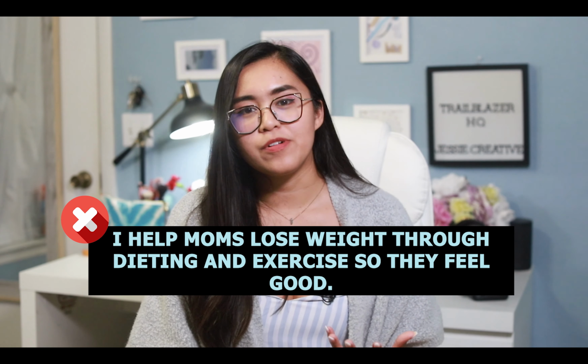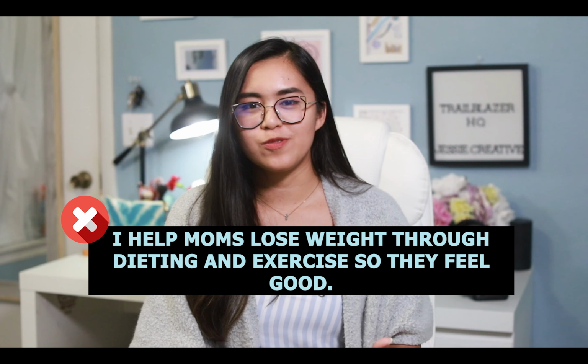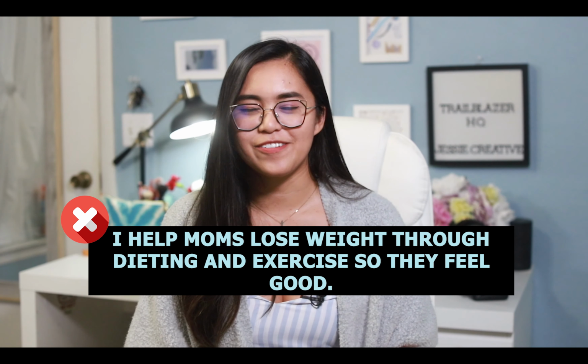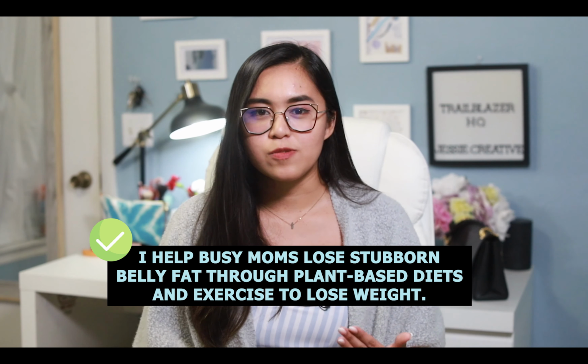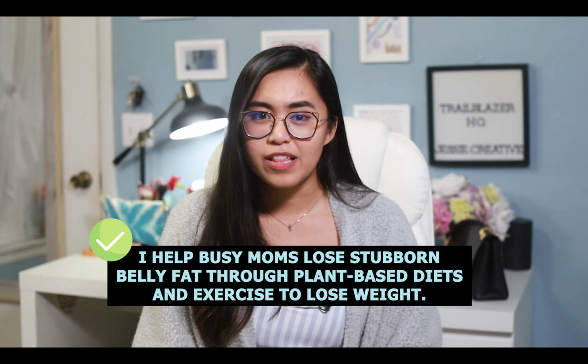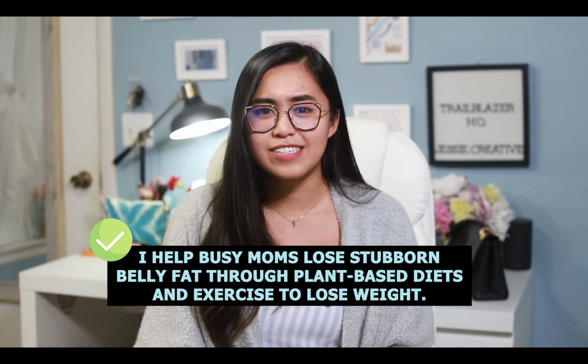Now, a horrible example of this is: I help moms lose weight through dieting and exercise so that they can feel good. While this goes over all the points that we talked about in the iHelp statement, this is too vague and too general, and it's not really going to speak to your ideal client. So now let's transform this to be as specific as possible. A good example of this would be: I help busy moms lose stubborn belly fat through plant-based diets and exercise so that they lose weight. So now you can see the big difference of why these iHelp statements need to be as specific as possible.